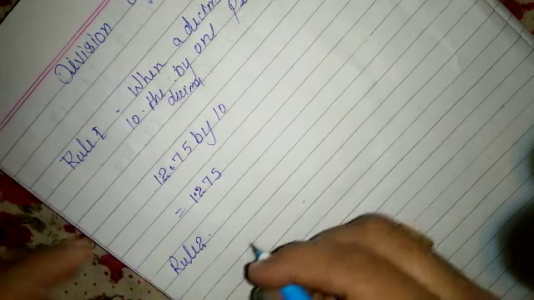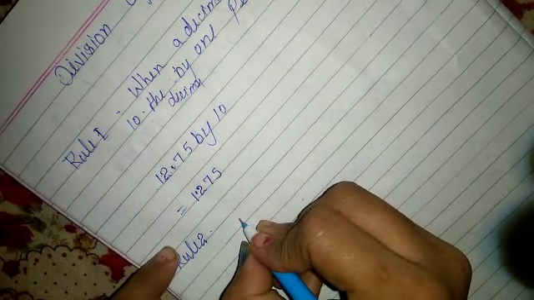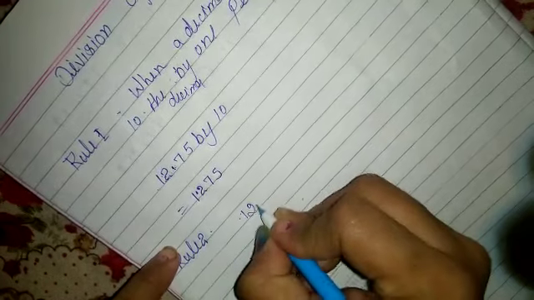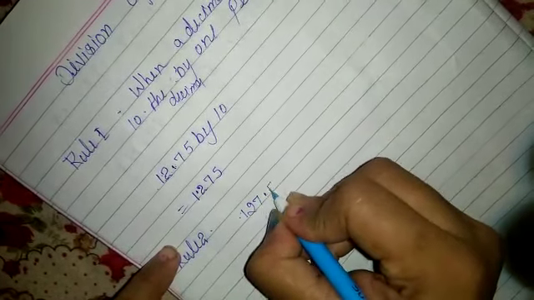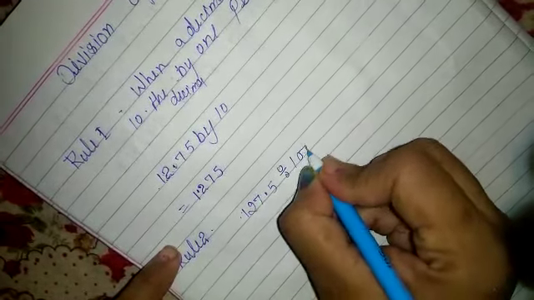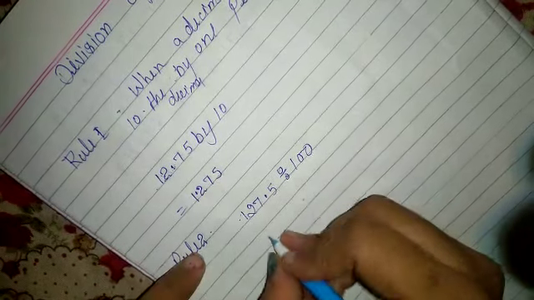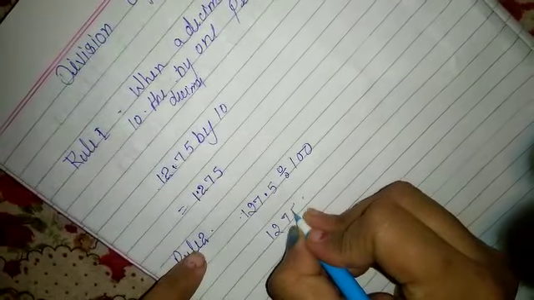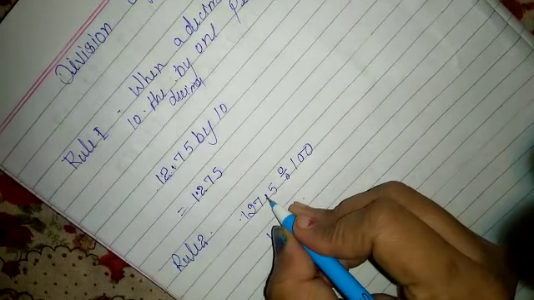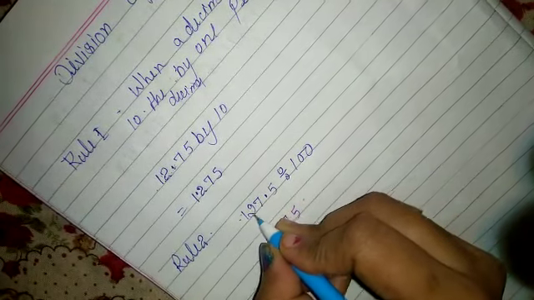So students, according to the rule, example is 12.75 divided by 100. So student, shift the point left by 2 places. So what will be the answer? So 2 places means 1 2 left.